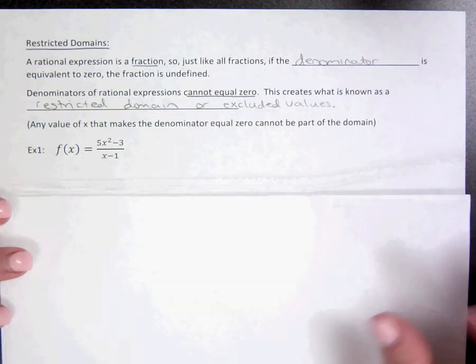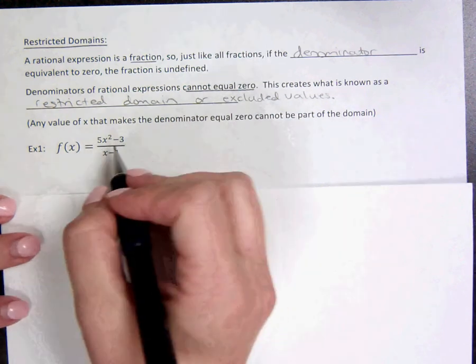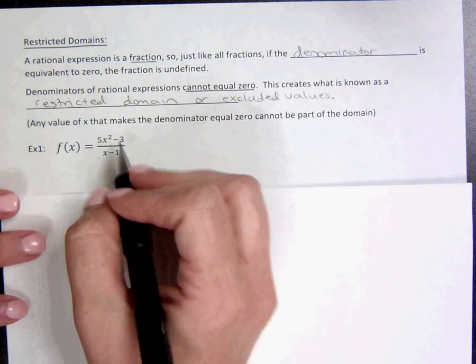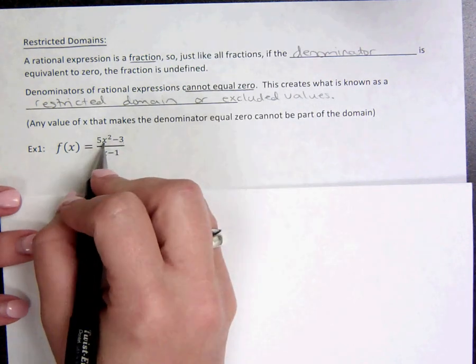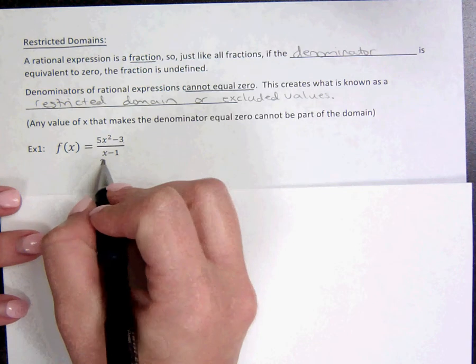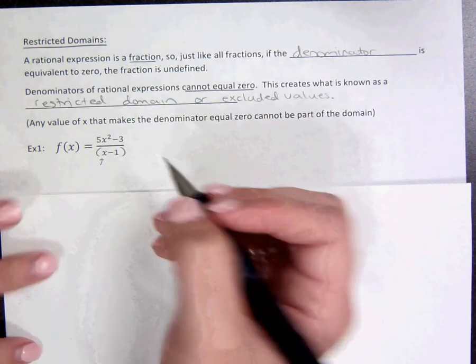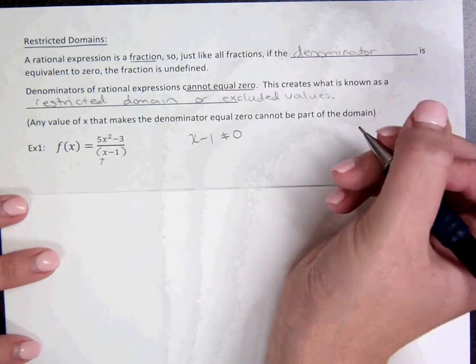So let's look at this first example. We have f of x, which again is another way of saying y, equals 5x squared minus 3 over x minus 1. We don't really care what's on the numerator. We can plug in whatever number we want for x on the numerator. It's the denominator we have to focus on. So whatever expression is on the denominator, in this case it's x minus 1, cannot equal 0.